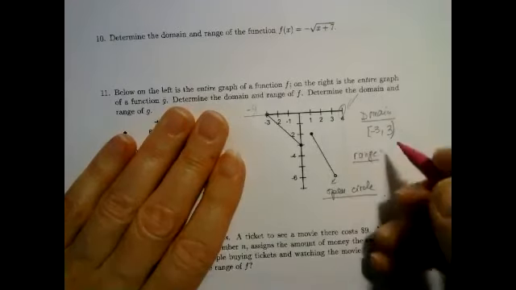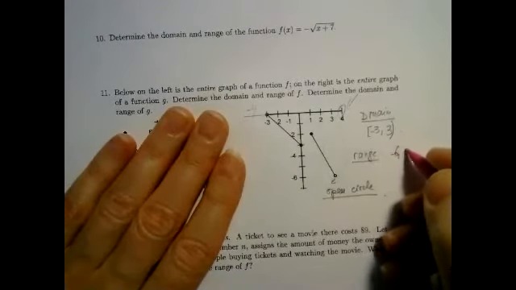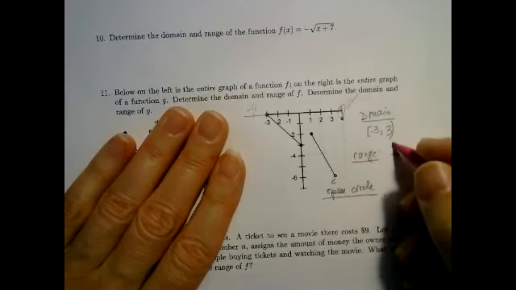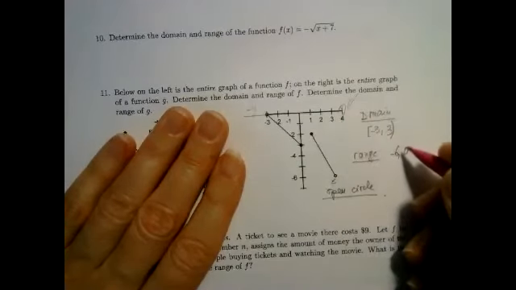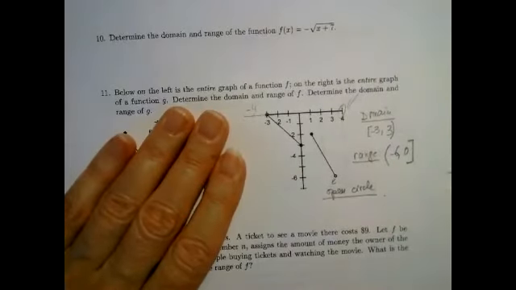-6 to 0. So I'm going to put -6 here and 0 here. How do you want your bracket to be? The -6 is in parentheses because it's an open circle. So is it bracket or parenthesis? Oh, parenthesis. Right. And this is bracket.